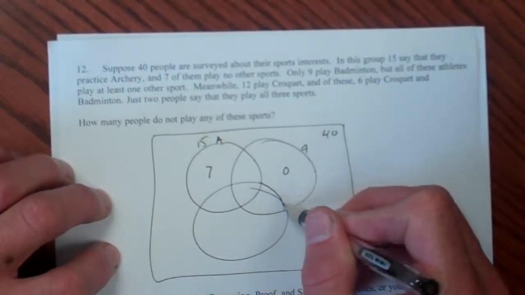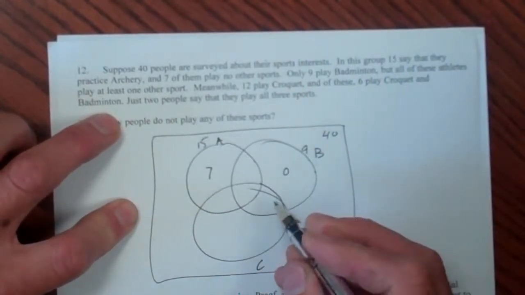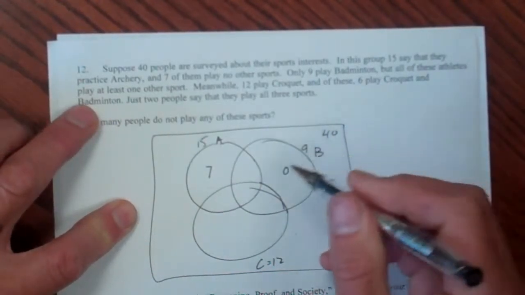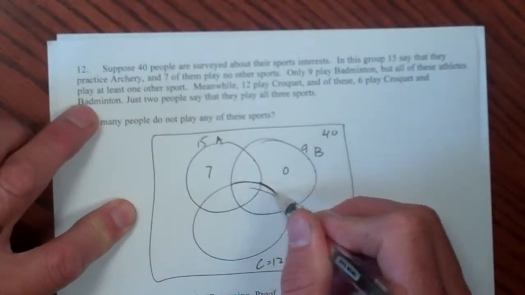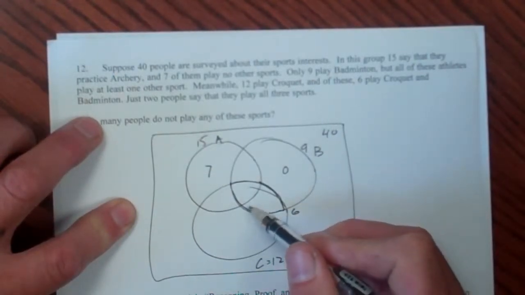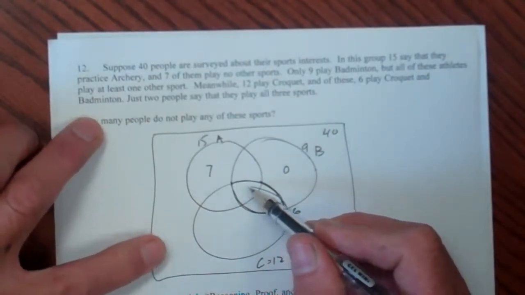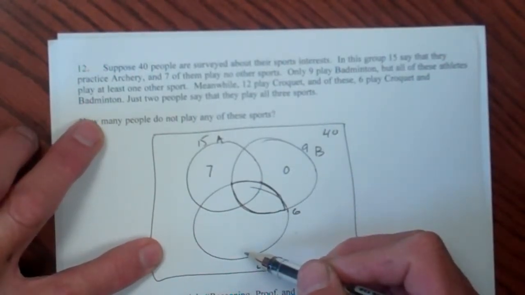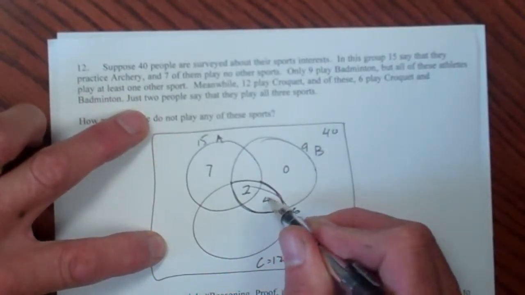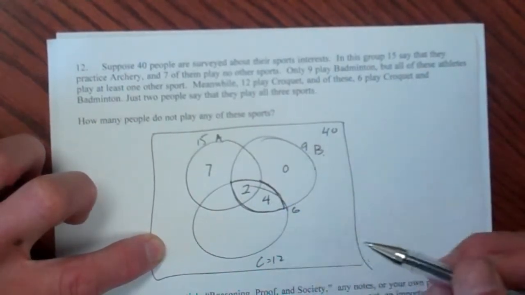so there's 0 that do badminton and only badminton. 12 play croquet. This is badminton, this is croquet, and there are 12. And of these, 6 play croquet and badminton. So that means that inside this football shape, there are going to be 6. It does not mean that it's only in this portion of the football, because they might play all 3. We just know that they play these 2 sports. And they say just two people say they play all 3. So I write 2 there and I write 4 there. That tells me that 6 total people would raise their hand if I asked who plays badminton and croquet.